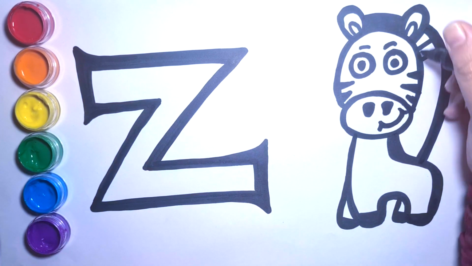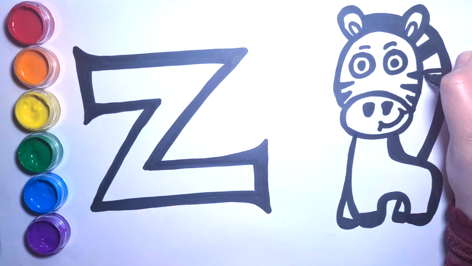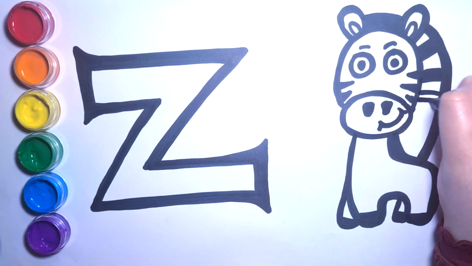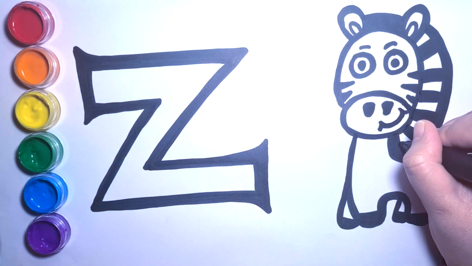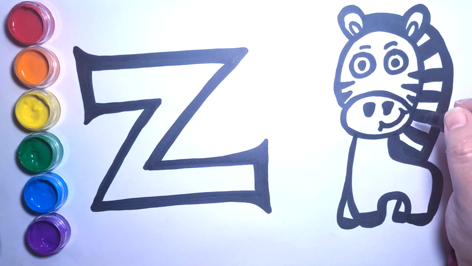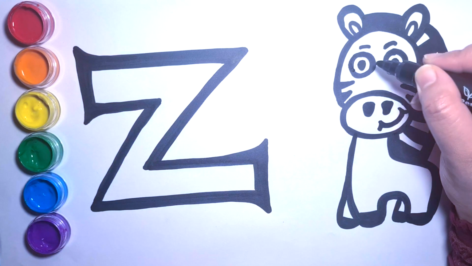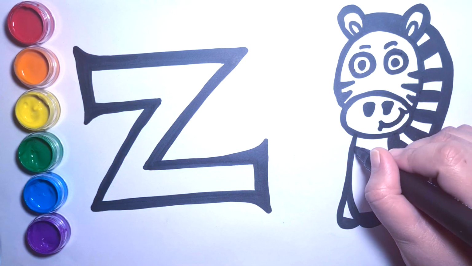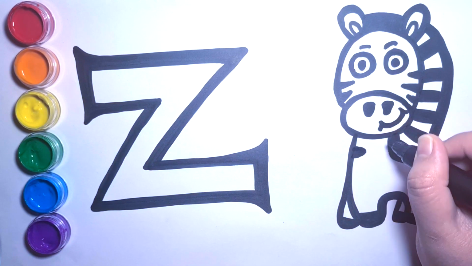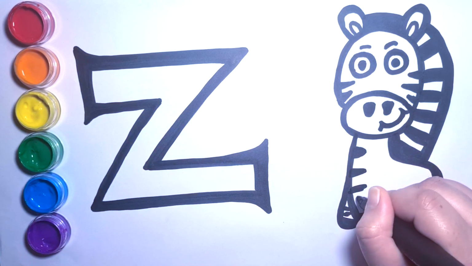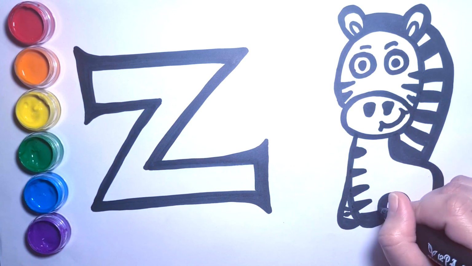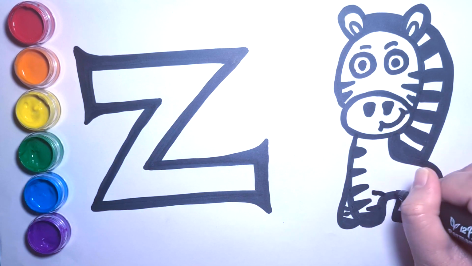It has black and white hair. Black and white. And these are the stripes. Did you know zebras have black and white stripes? Yeah, good.